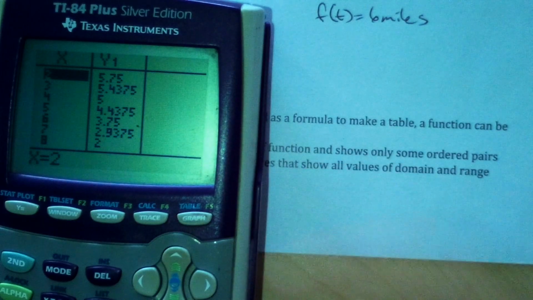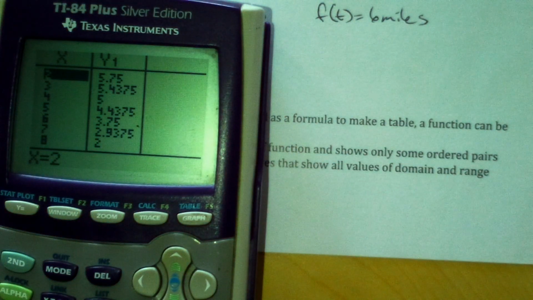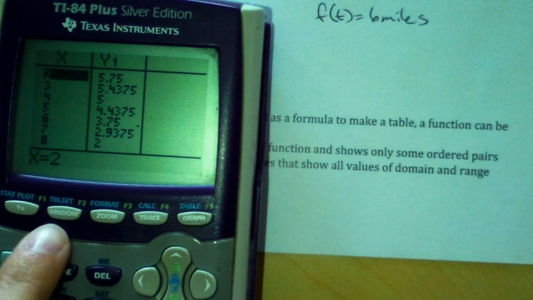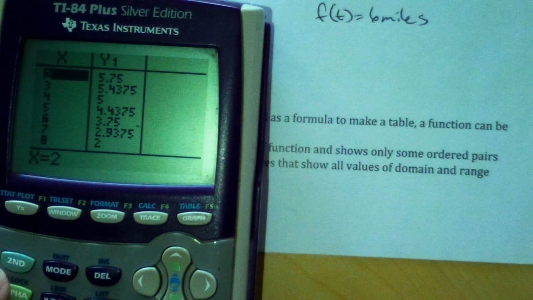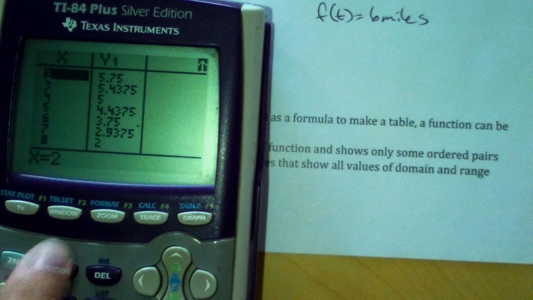So what it says for our next step is set up a table to start at -5 and generate values in increments of 1. Okay, and if your calculator ever needs an end value, we use 5, but I don't think we do. So to change how this table looks, you're going to go to something called table set. It's above the window there in blue. If it's in blue, that means we hit our second button. And then you're going to hit that window button because that's the table set. And that just gives you a setup for your table.